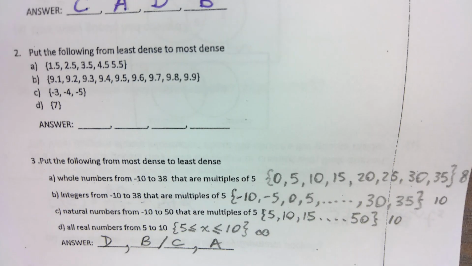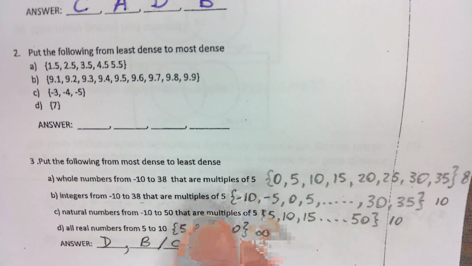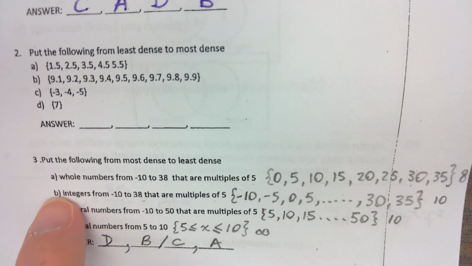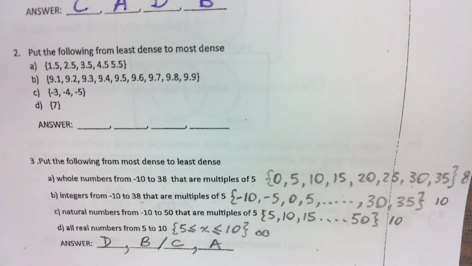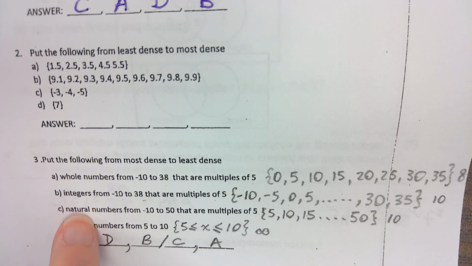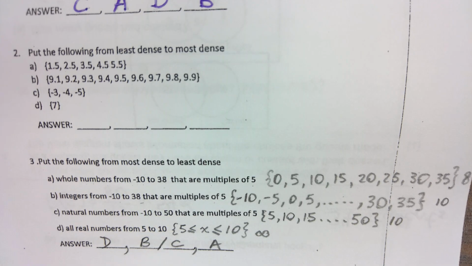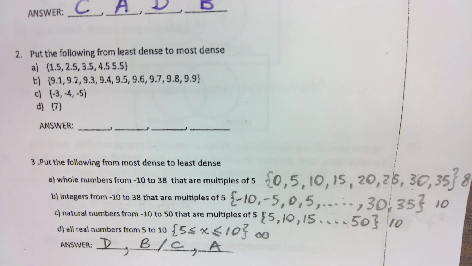Why is 0 included? For B, or just all? Only natural numbers doesn't include 0. Whole numbers and integers include 0. Do real numbers also include 0? Yes. Only natural numbers don't.